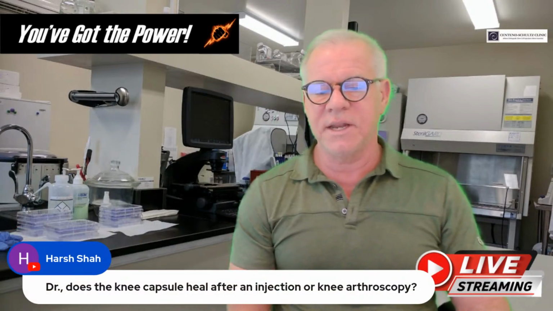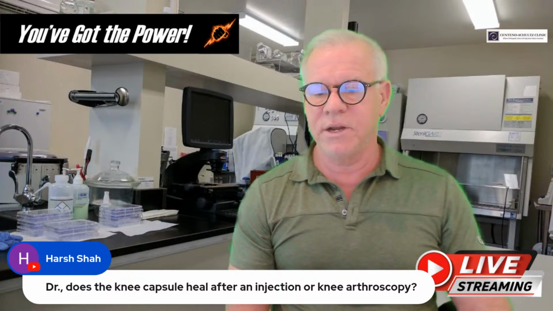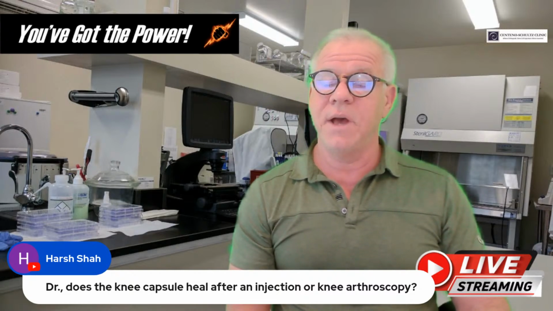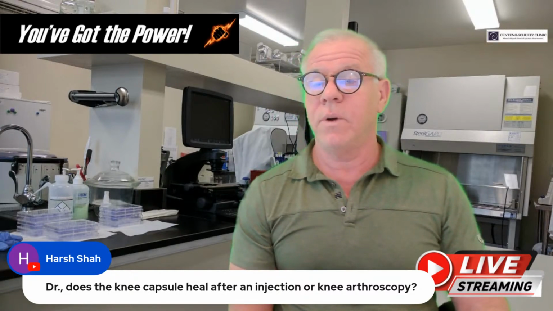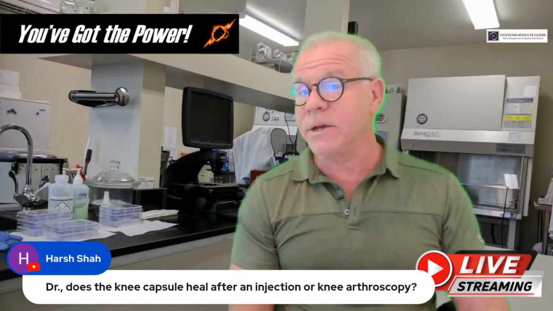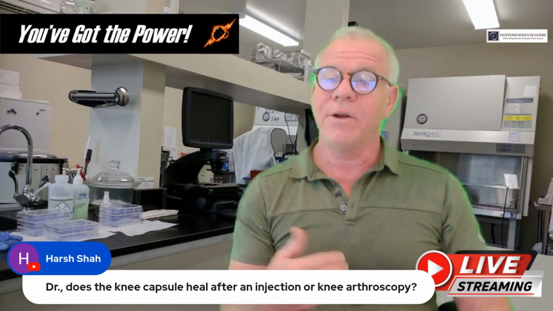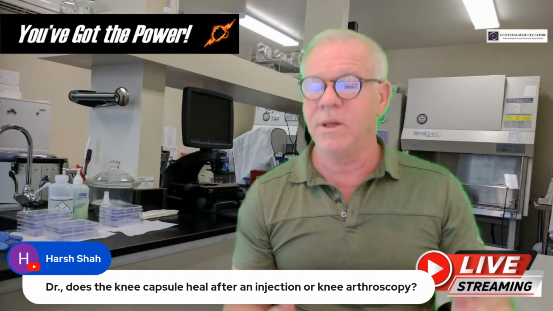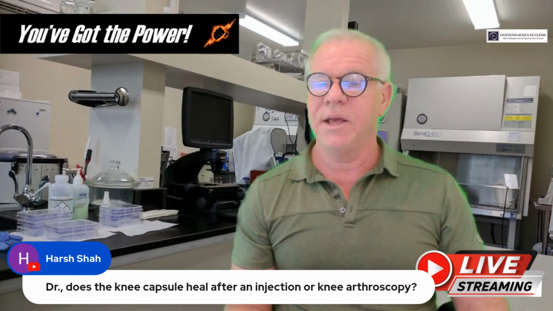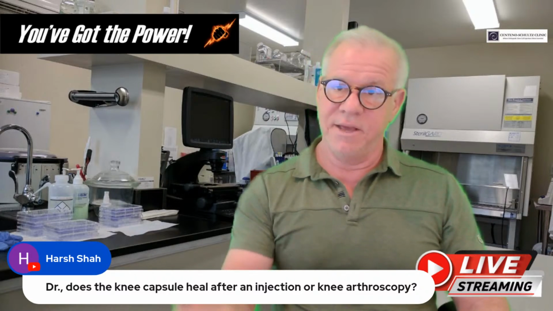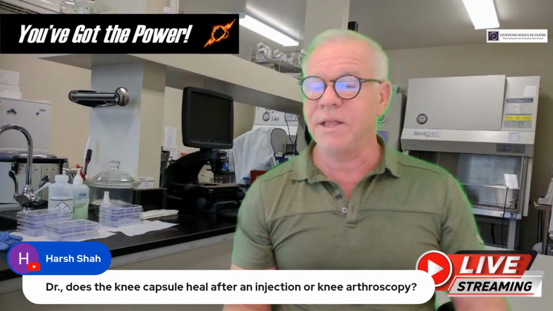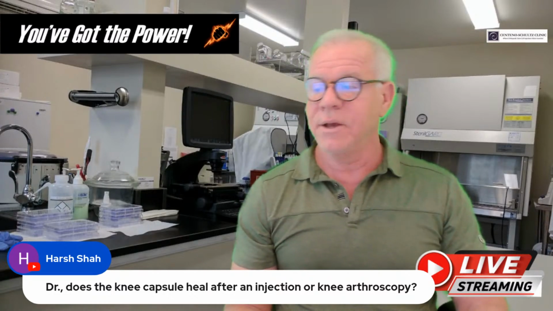Harsh, doctor, does the knee capsule heal after an injection or knee arthroscopy? Yes. Now with knee arthroscopy, it's a much, much bigger hole. So I think the larger the size of the hole, the higher the likelihood that it wouldn't heal. Now there's still probably a pretty small likelihood that it's not going to heal, but if it's a smaller hole, like through a needle, a 25 gauge needle, the likelihood of that hole healing becomes much, much, much higher, more reliable, etc.